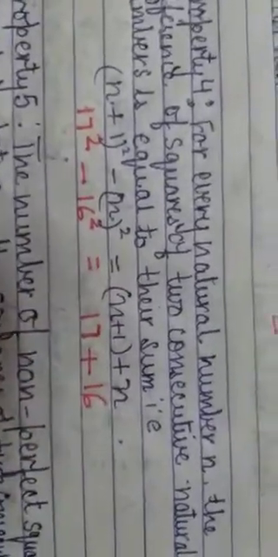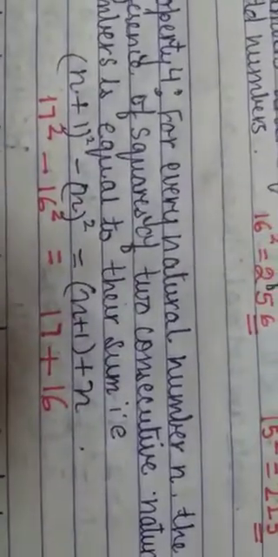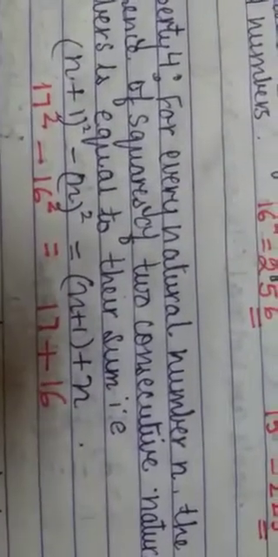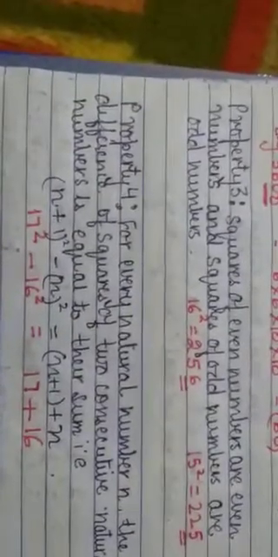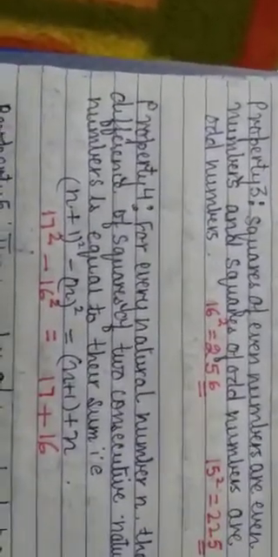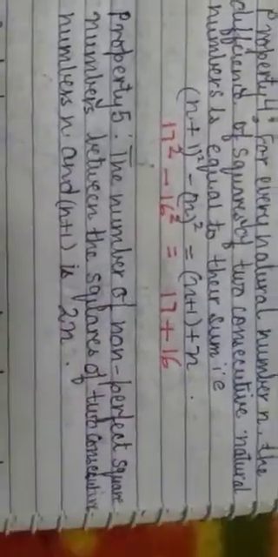And you know why it will be? Because it is a square minus b square. So you know it is (a plus b) and (a minus b). And what is a minus b? 17 minus 16 is 1. So is the fourth property also clear to you? Right class, for every natural number n, the difference of the squares of two consecutive natural numbers is equal to their sum. Now let me come to the fifth property. Right class? You all have to write this in your notebook.